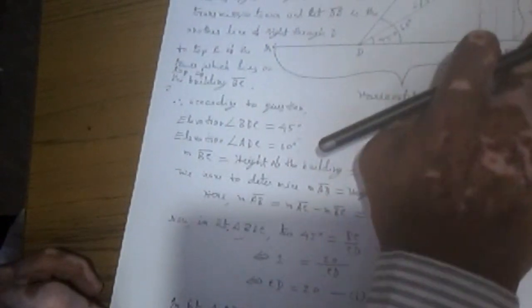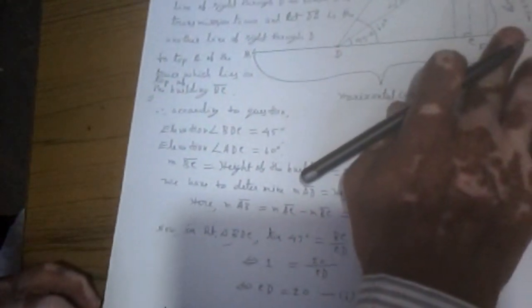In place of AC, we will write 20 √3 minus 20. The height of the building was 20 meter, that means the unit was in meter, so it will be in meter.